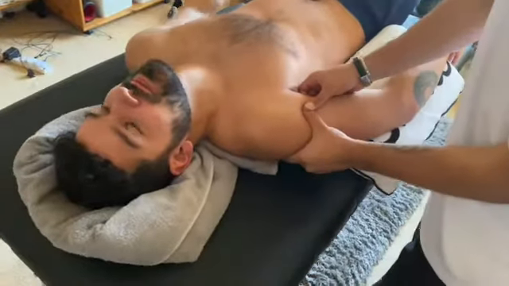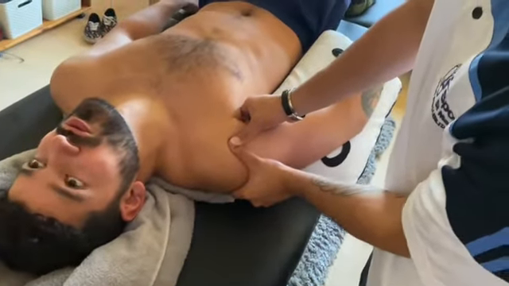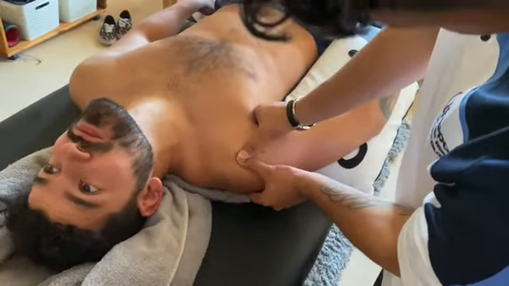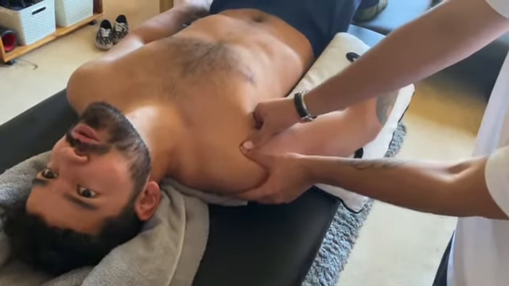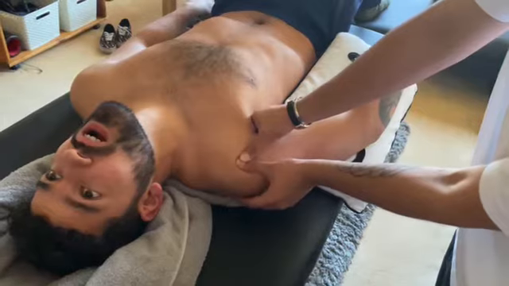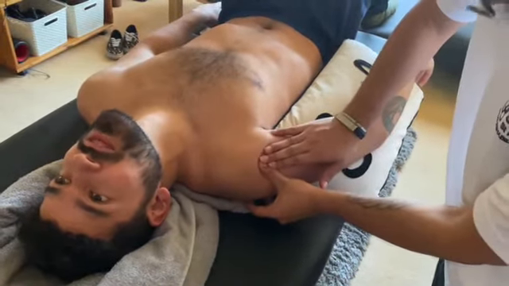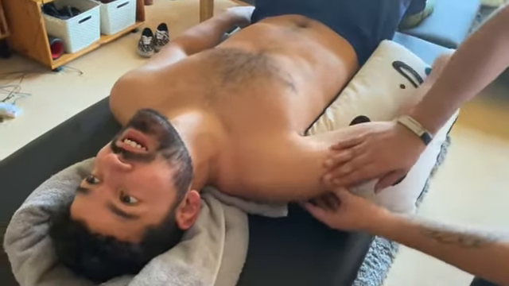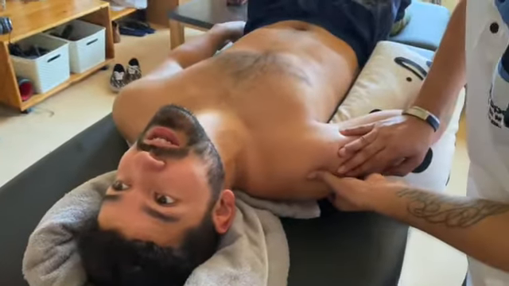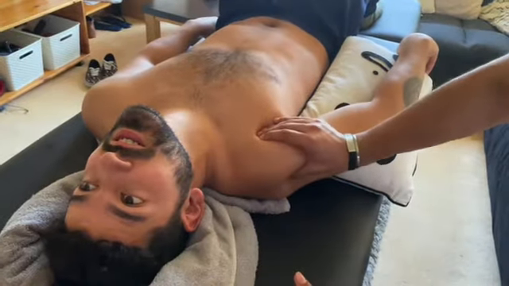Here we can see that I'm working directly over the deltoids. I'm working on the anterior deltoid, and we know that the deltoid originates on the distal third of the clavicle, the acromion process, and the spine of the scapula, and runs to the deltoid tuberosity of the humerus, meaning that trying to give more range of motion with deep tissue massage can help in the motion of that arm.